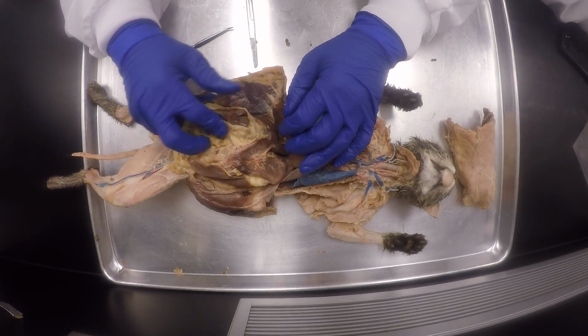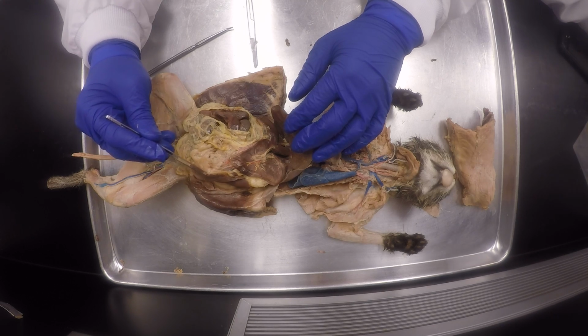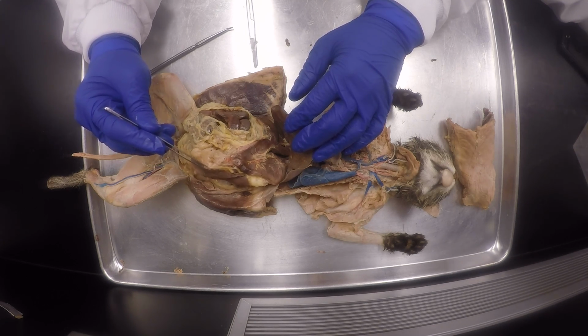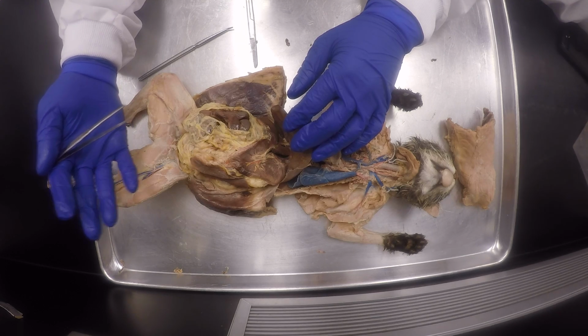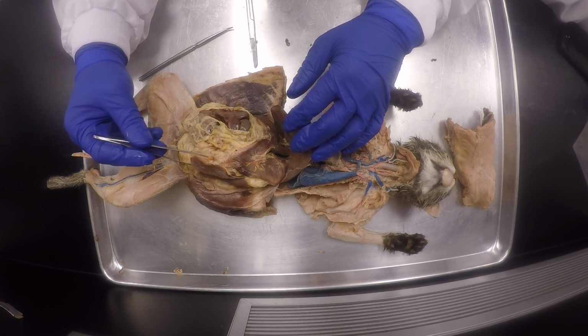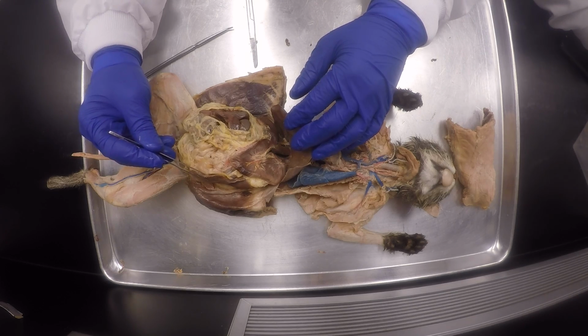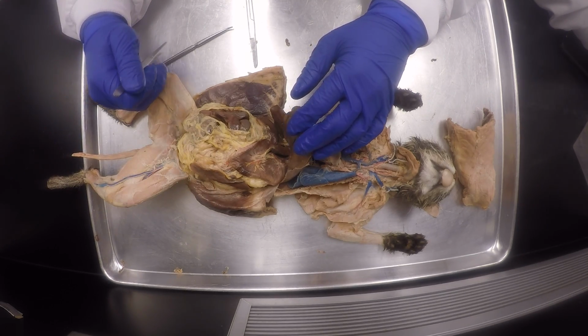All right. And we said this organ right here is the spleen. It's part of the lymphatic system, but because it's conveniently right there with the digestive system, we will probably put a tag on this. So spleen, okay? And it runs on the left side.